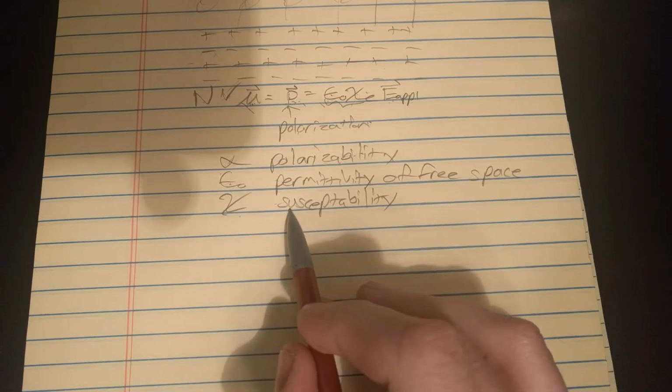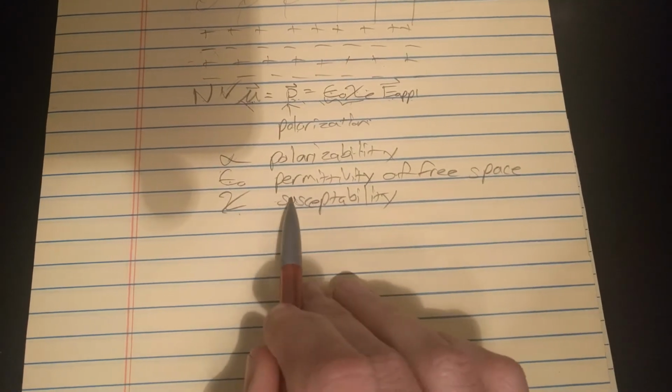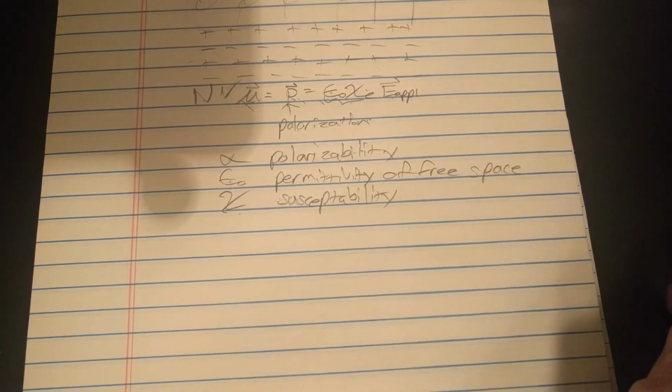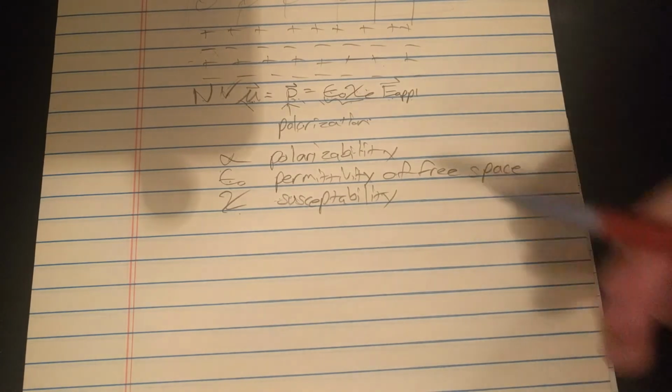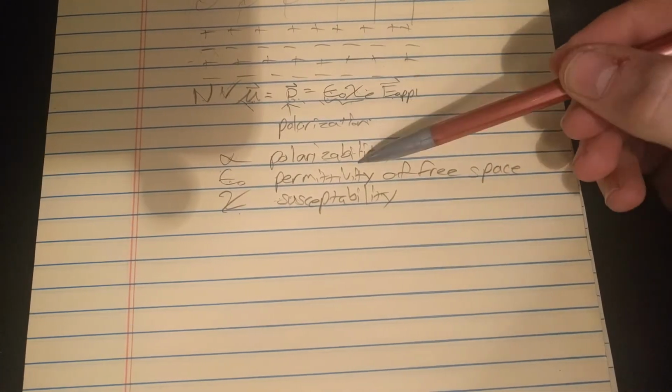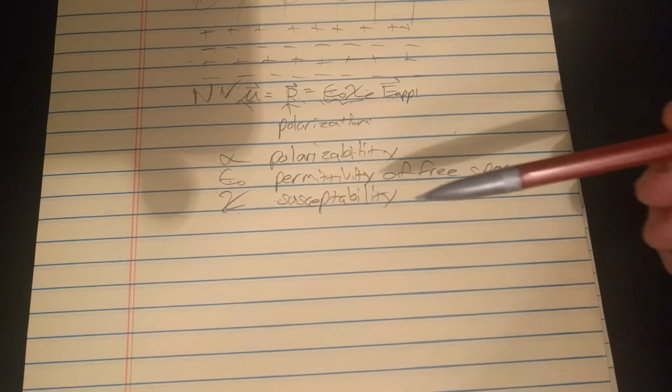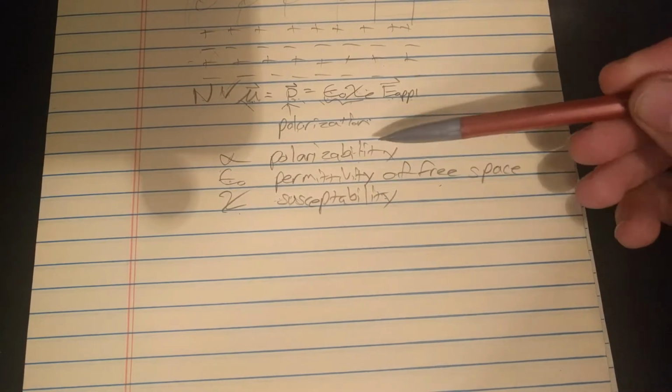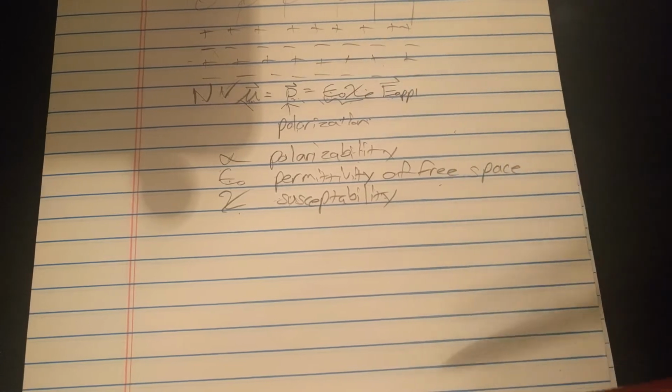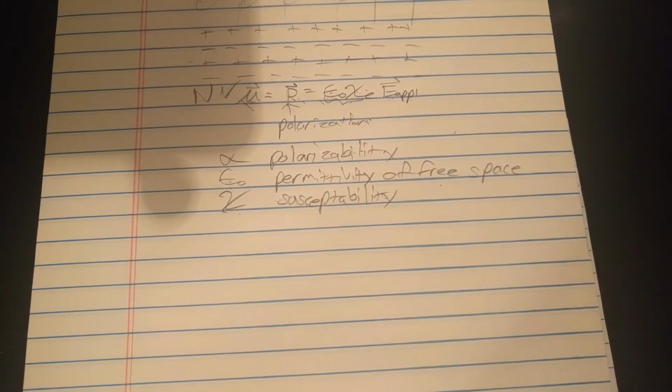So this is called the, well, to be more precise, it's the electric susceptibility. So all these things we're talking about, there's also magnetic analogs. So there's a magnetic susceptibility, and there's a magnetic dipole, and things of that sort.